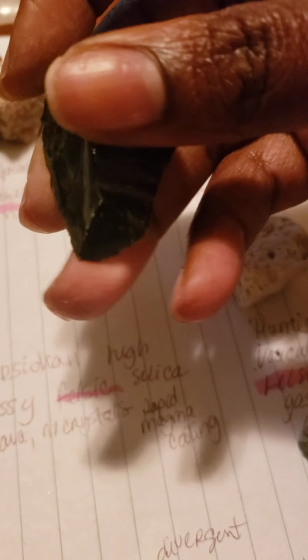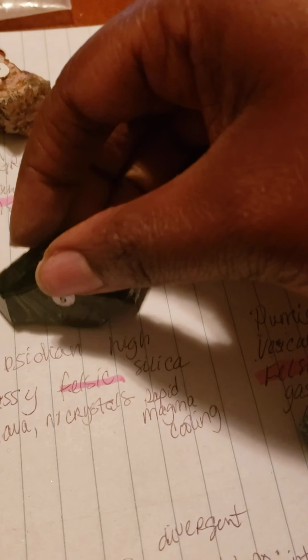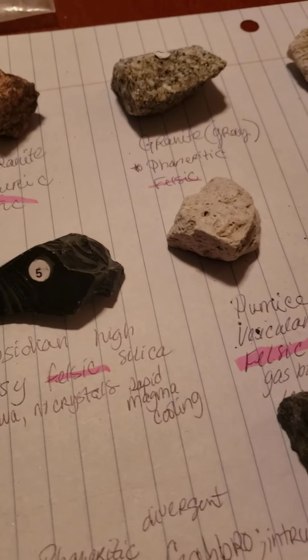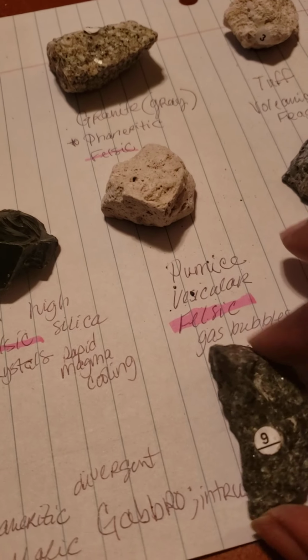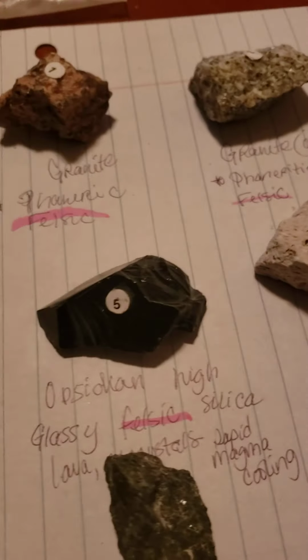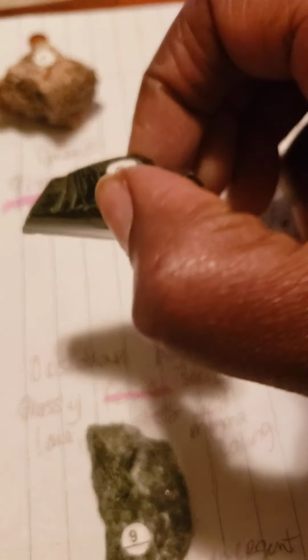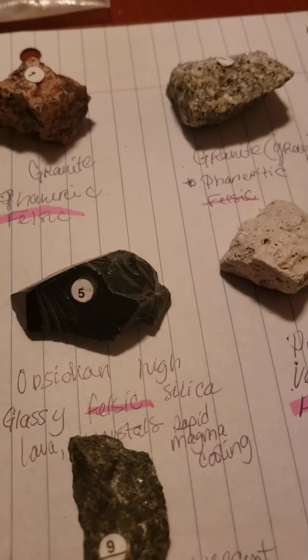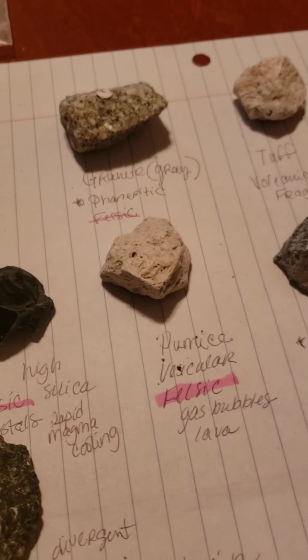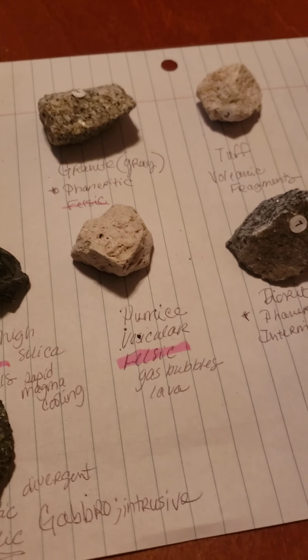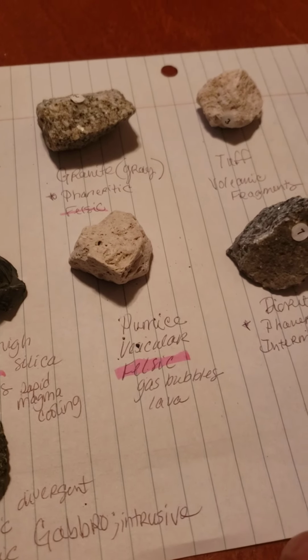And it's actually darker in color. That's usually something that's typical of mafic rocks because of the high iron content. But obsidian is a bit different. So there we have it, a brief description of our 10 igneous rock samples.